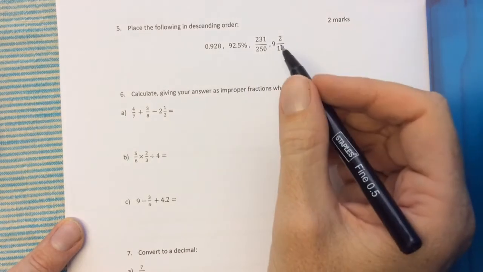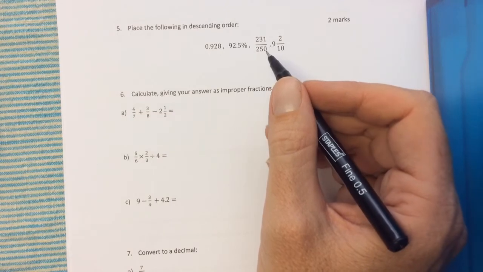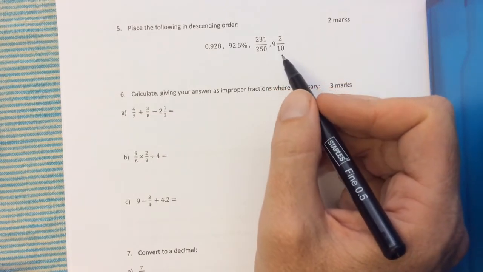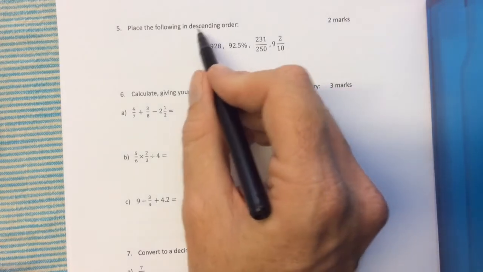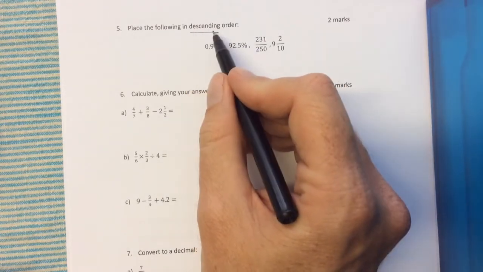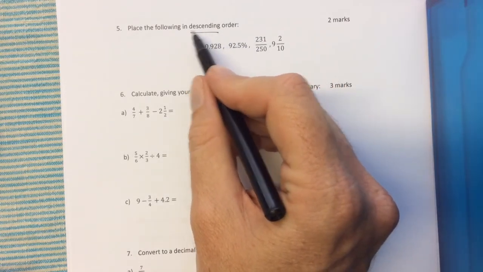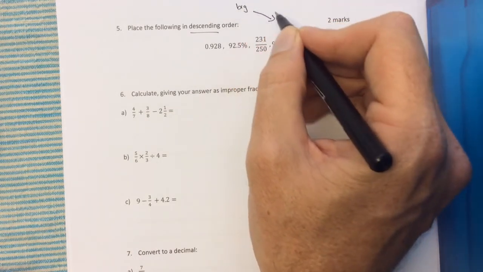Okay, this is page 2 of the Year 9 Term 1 test. It's the practice paper that we've handed out and some solutions that are going with it. This question asks you to write it in descending order. Make sure when you do the test that you read carefully whether it's ascending, meaning going up, or descending, going down. So you want the biggest to smallest.